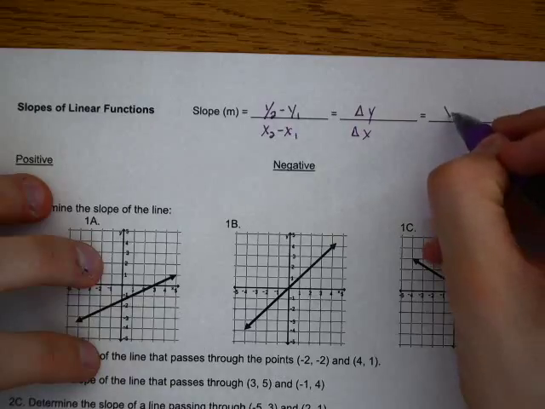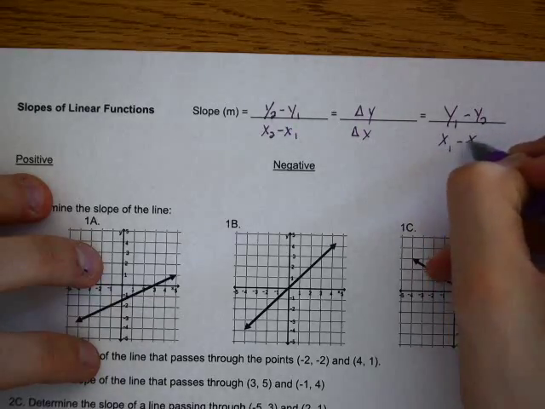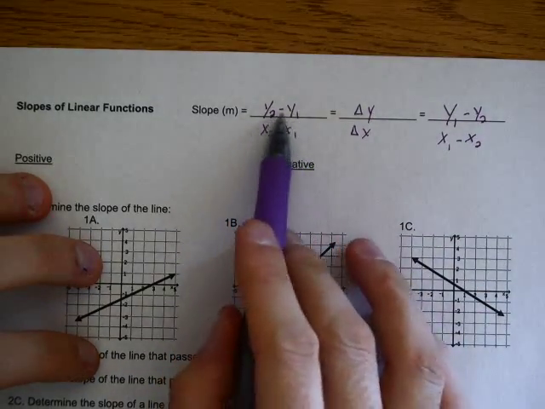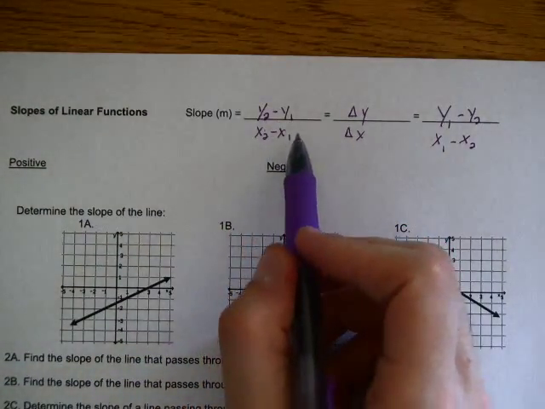Now, you could also write this y1 minus y2 and x1 minus x2. But notice, just be consistent whether the 2's are on the same side or the 1's. And we always have the change in y over the change in x.